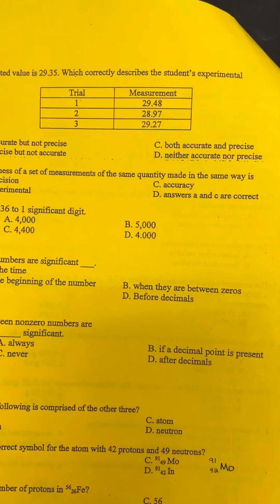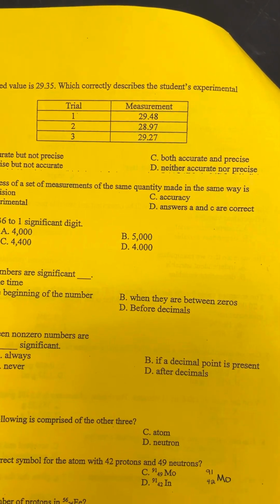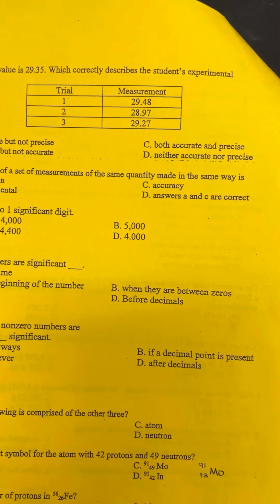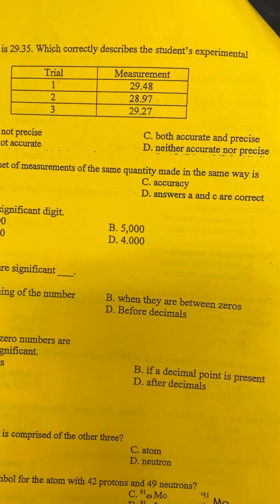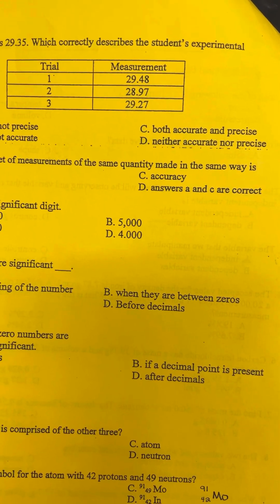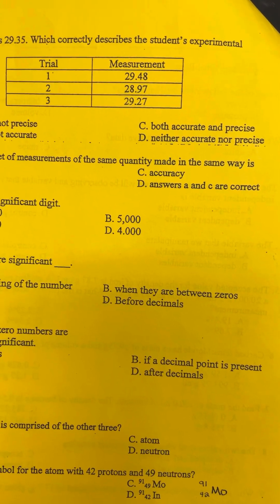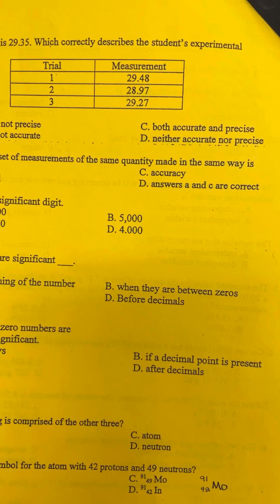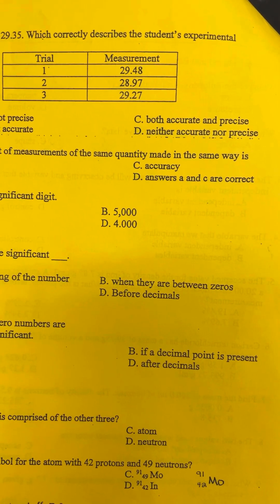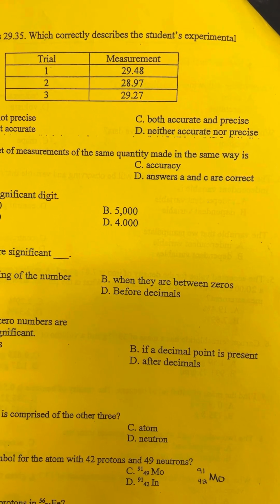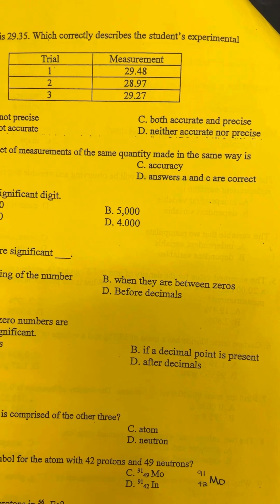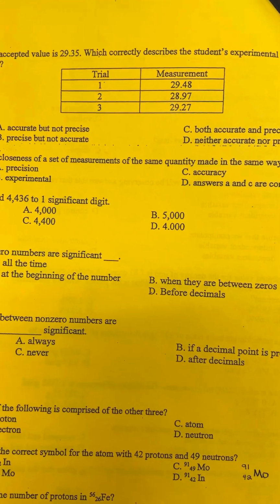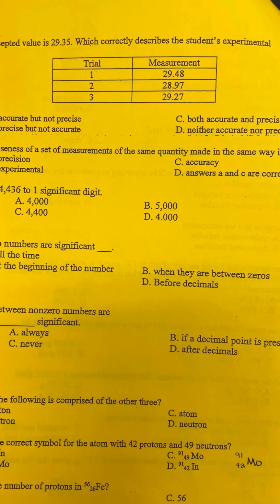Number 11. Given the accepted value of 2.95, what is the correct description of the student's experiment? A, accurate but not precise. B, precise but not accurate. C, both accurate and precise. And D, neither accurate nor precise. Number 12. The closeness of a set of measurements of the same quantity made in the same way is A, precision, B, experimental, C, accuracy, D, A and B are correct.